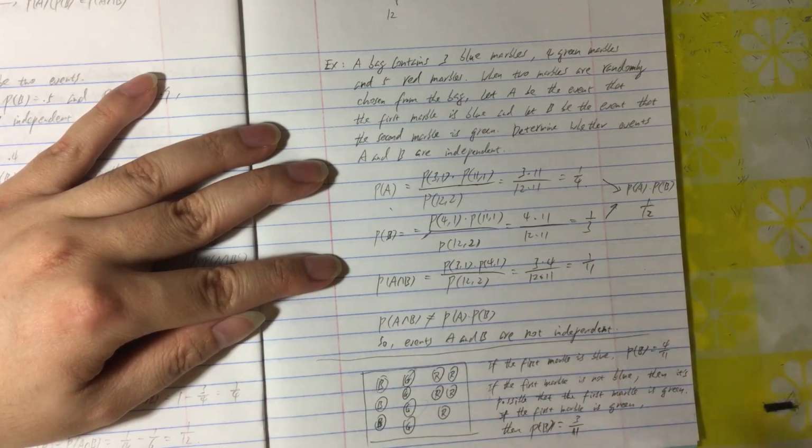So you can see that the occurrence of event A affects the occurrence of event B. If event A occurs, then event B must be 4 over 11. But if event A doesn't occur, then event B could be 3 over 11. It may still be 4 over 11, but it could be 3 over 11. So the occurrence of event A affects event B. They are dependent events. If the occurrence of one event affects the occurrence of another event, they are dependent events.